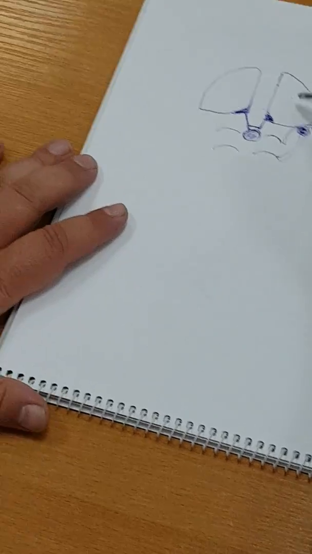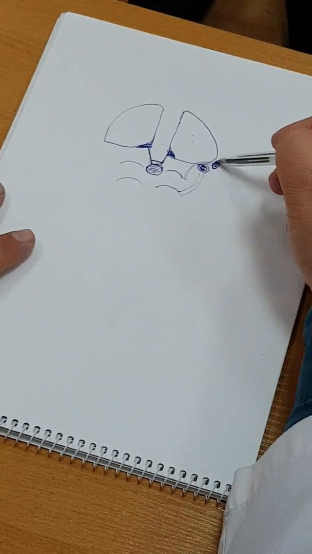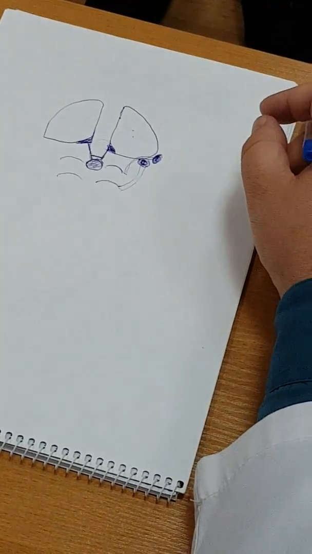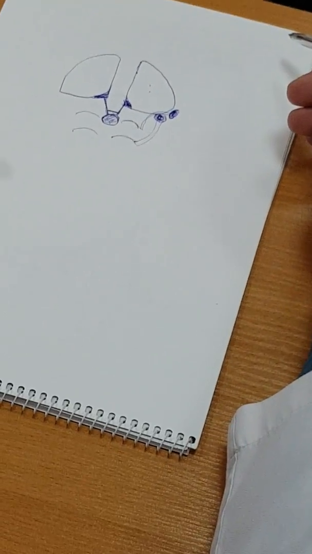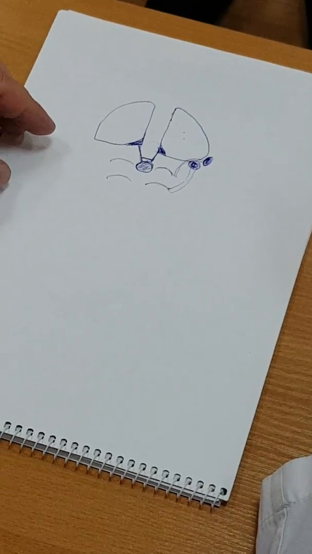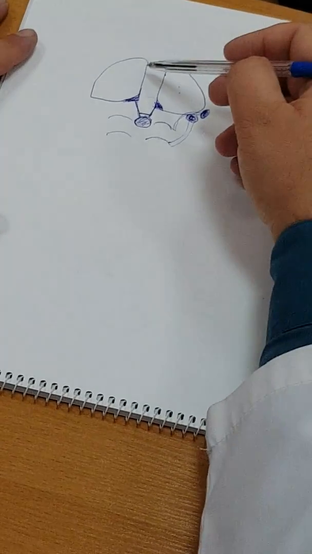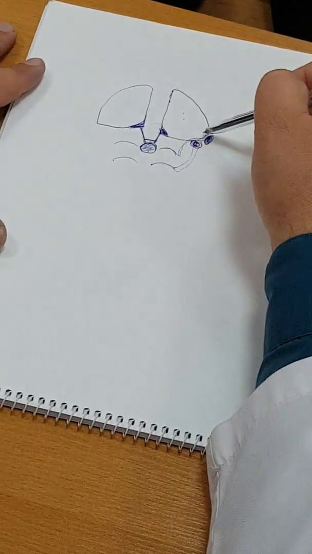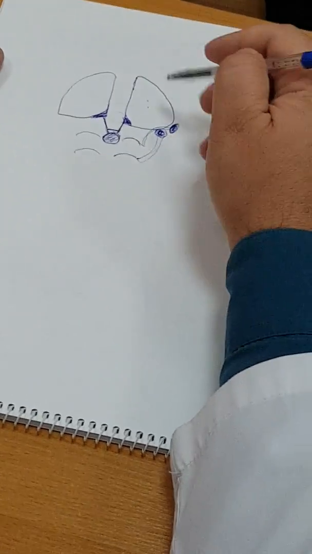And here it is thalamus. Thalamus, epithalamus, and metathalamus together form thalamencephalon. And below thalamencephalon we have hypothalamus. Some words about nuclei of thalamus.